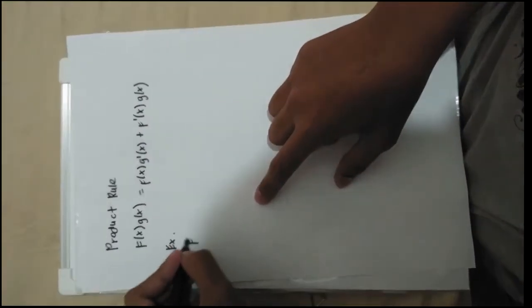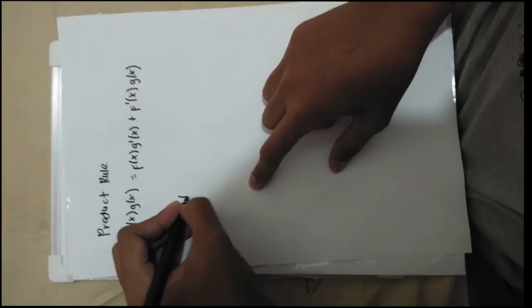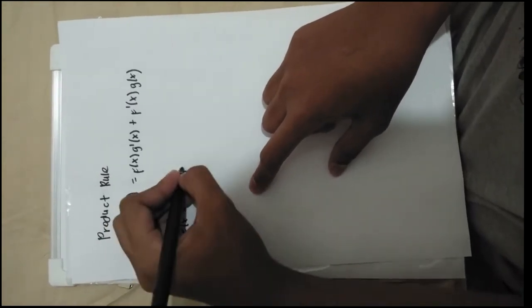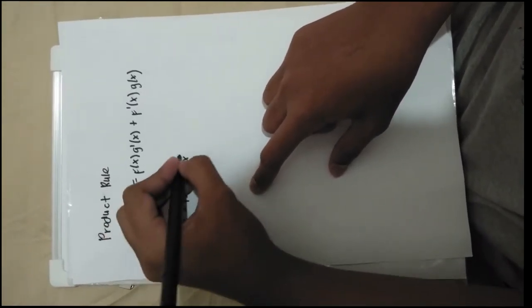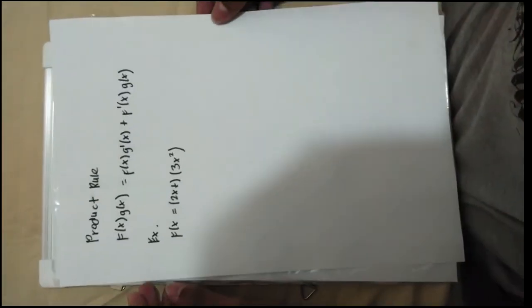f of x equals 2x plus 3 quantity 3x squared. So we can see that there is a product in the equation. Now we're going to apply the product rule.